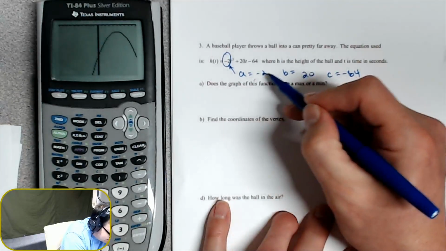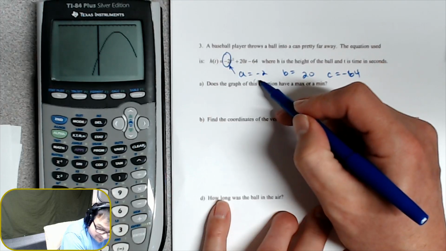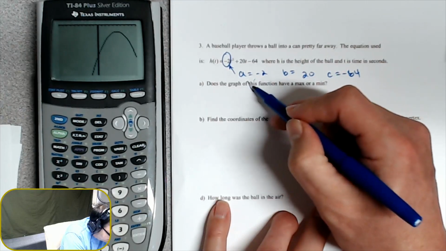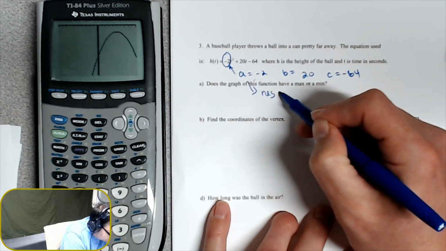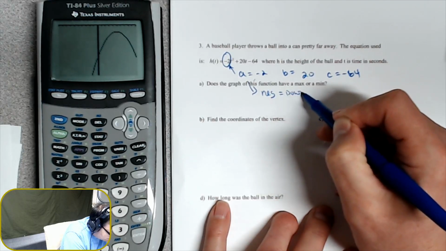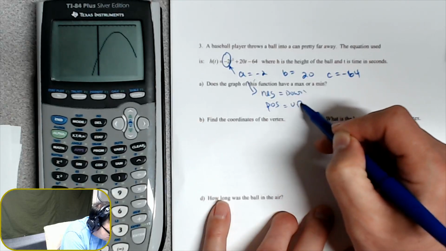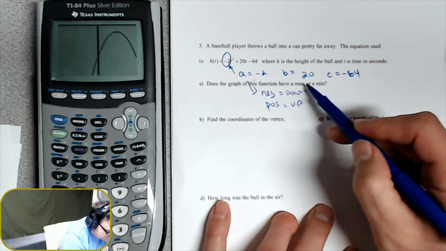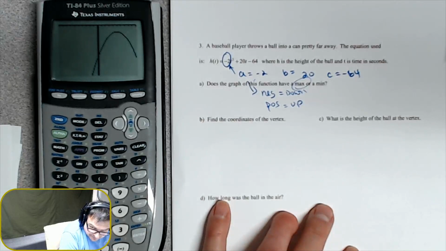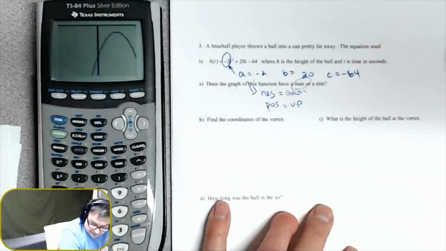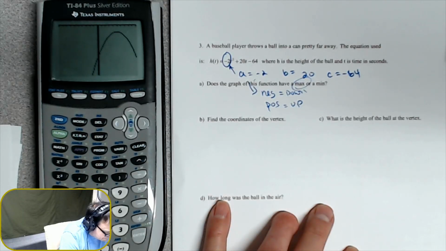When A is negative, it opens down. So A negative is down, positive is up. So if this opens down, this has to have a maximum, right? Opens down, has a maximum right there. Okay, so find the coordinate of the vertex.